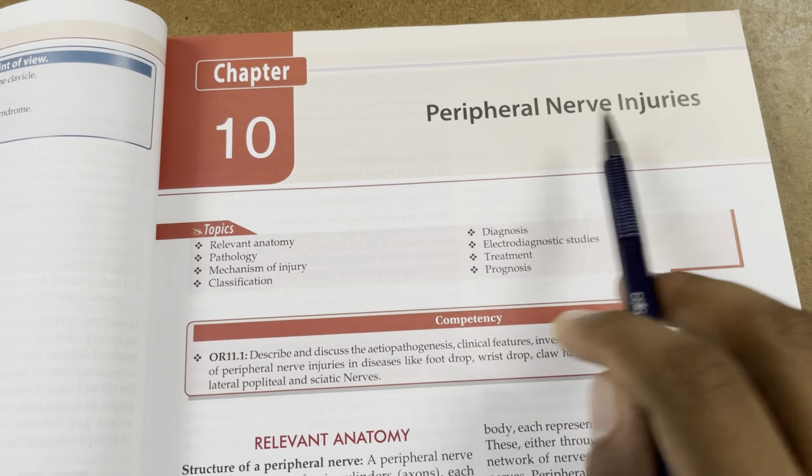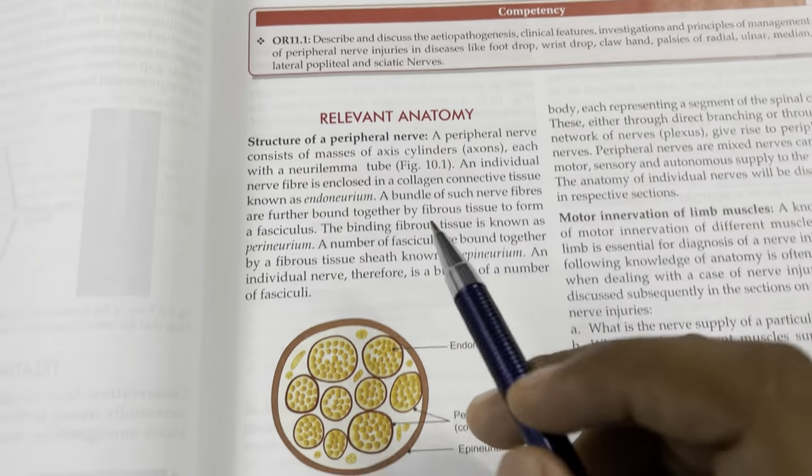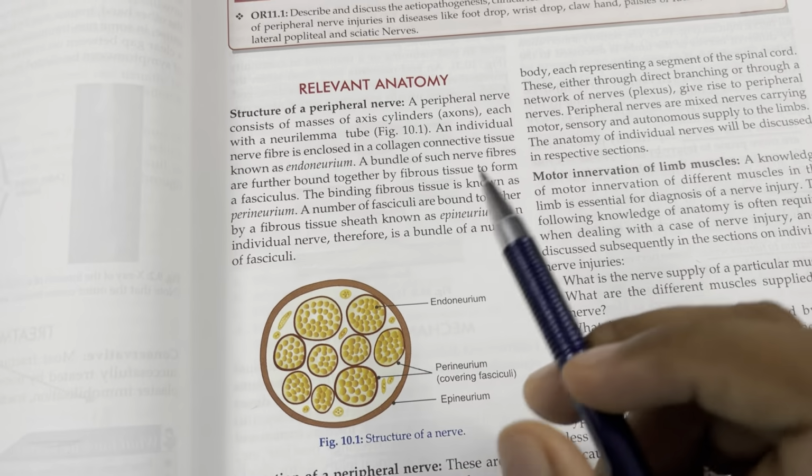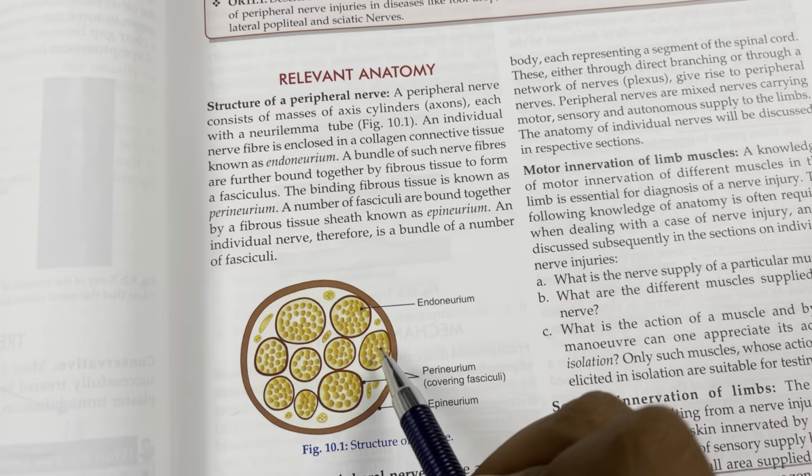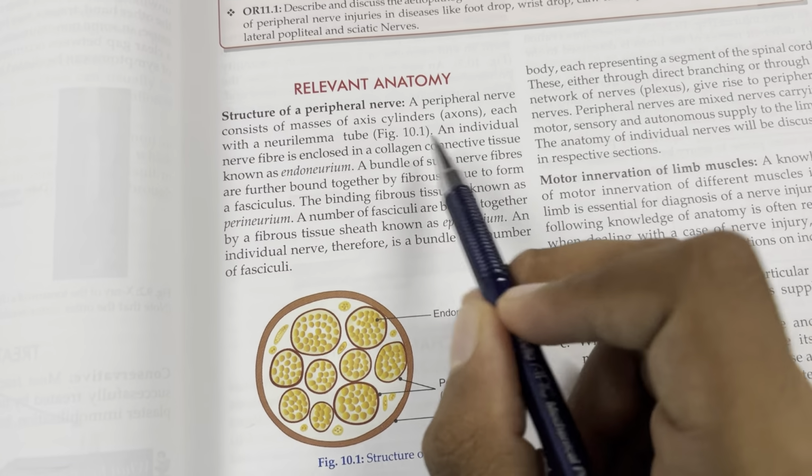So in this chapter, we'll be dealing with peripheral nerve injuries. Let's first start by knowing the structure of a peripheral nerve. It consists of masses of axis cylinders or axons. So you have many axons, each with a neurolemma tube.